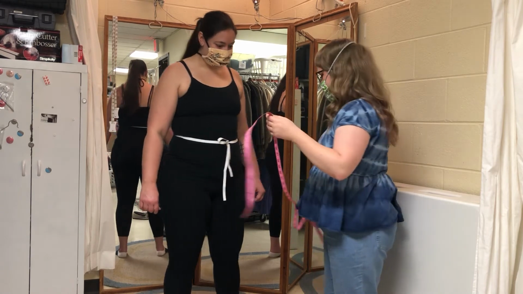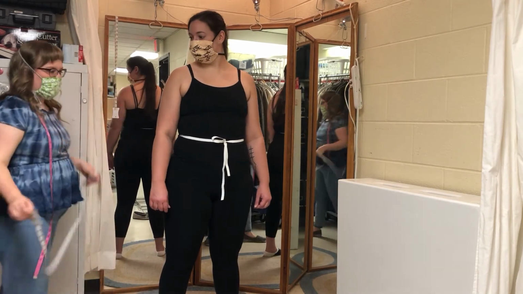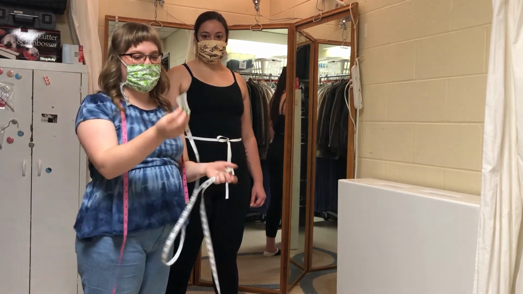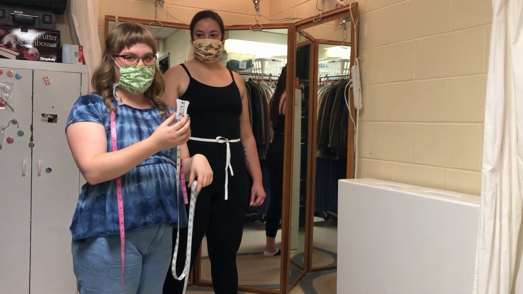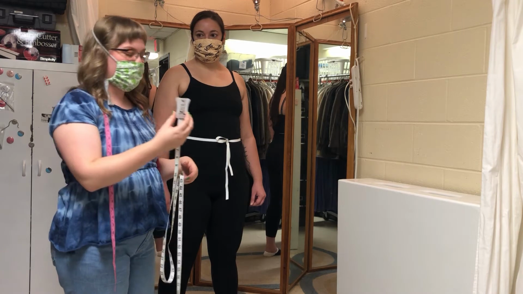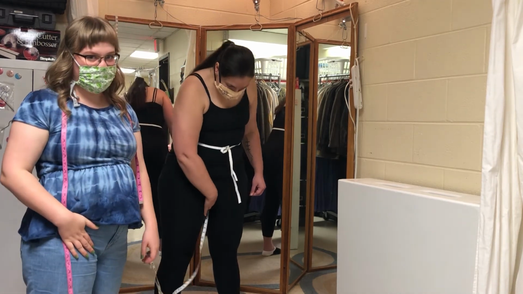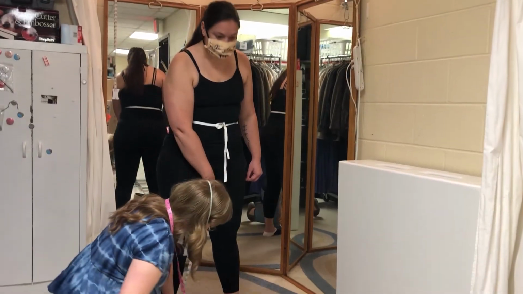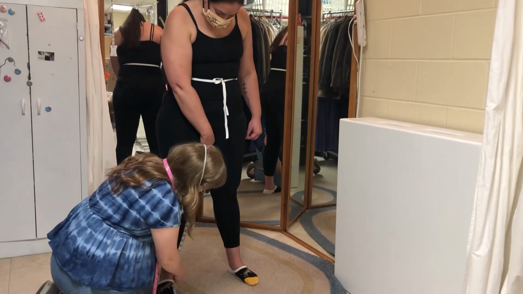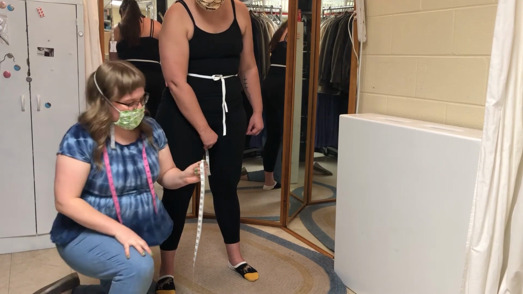Inseam. For inseam, you can use a regular tape measure or you can use a special tape measure like this with a little card on the end. You can tape a little card on the end of your tape measure, and you can have your model place that as high as they can between their legs, and you're going to measure down to their ankle to where their pants would stop. So Erica is 29.